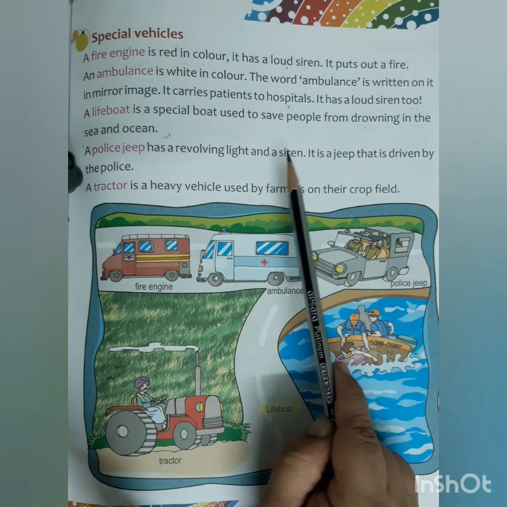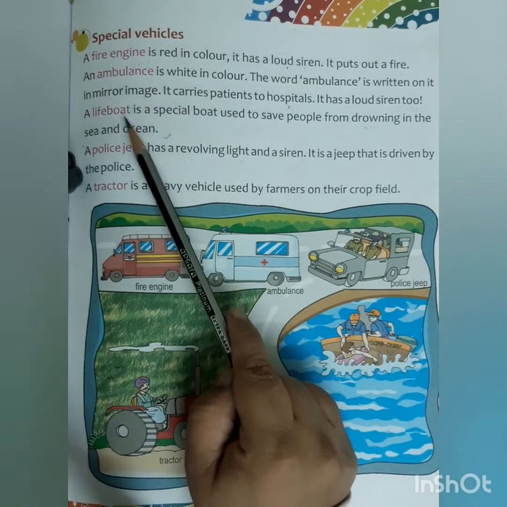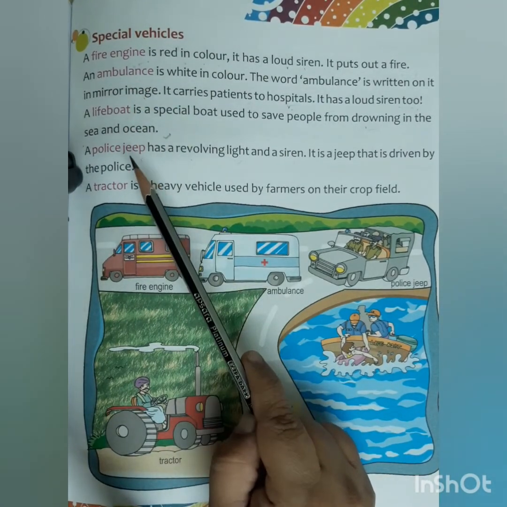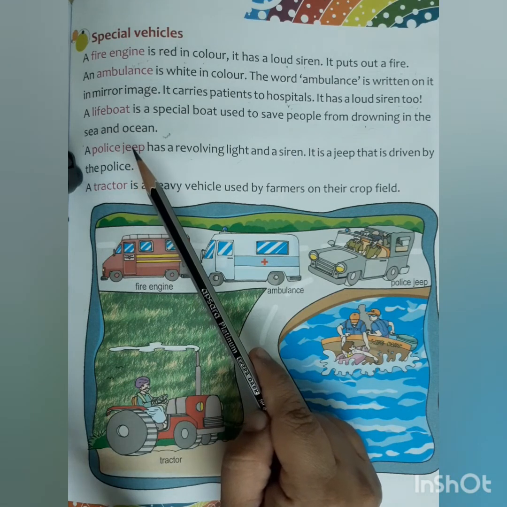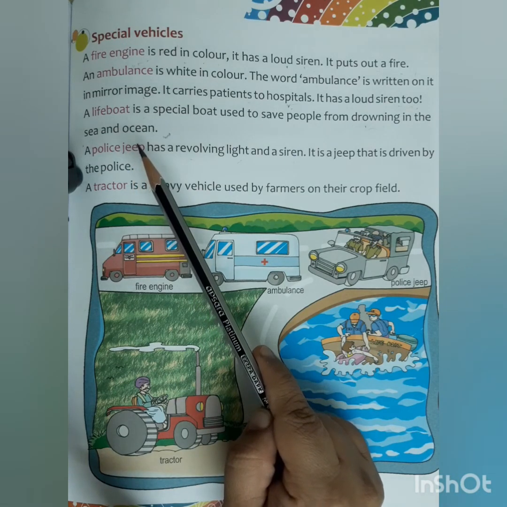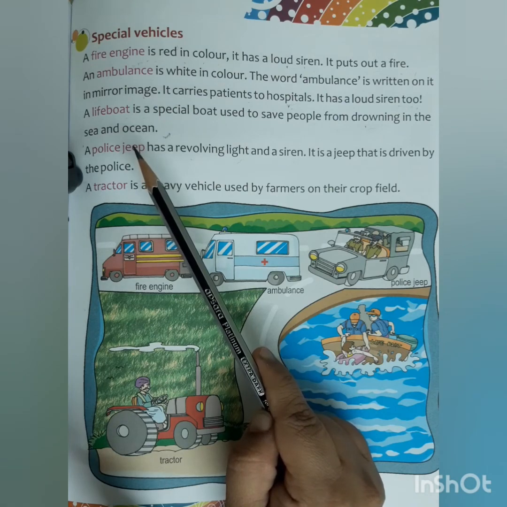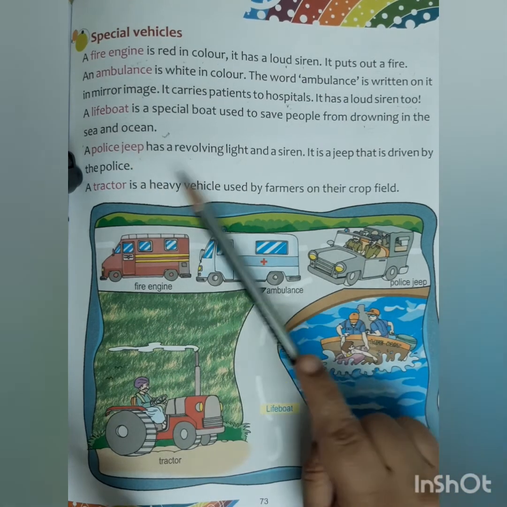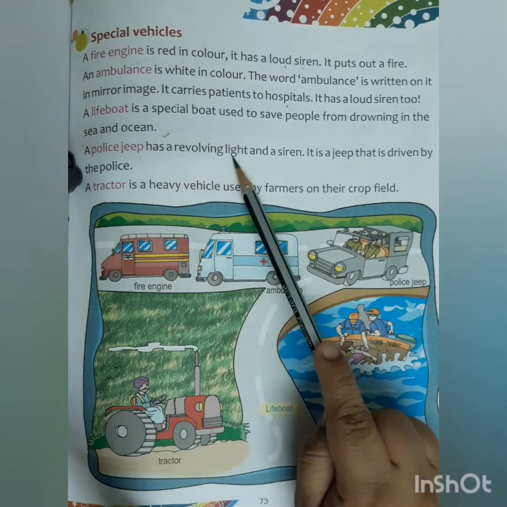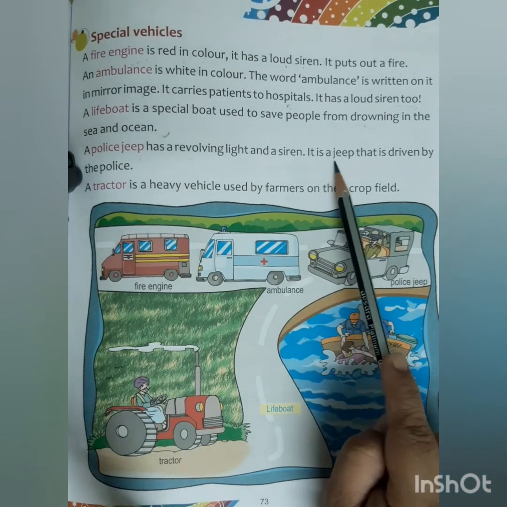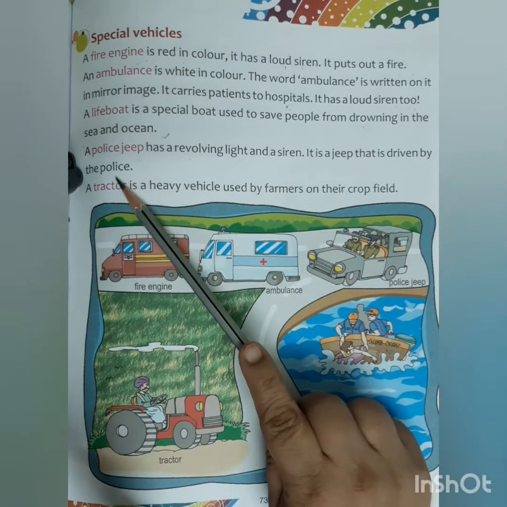In the same way, all these, engine, ambulance, lifeboat, police jeep, they have sirens. Through those sounds, you can come to know what kind of a vehicle it is. The police jeep has a revolving light and a siren. It is a jeep that is driven by the police.